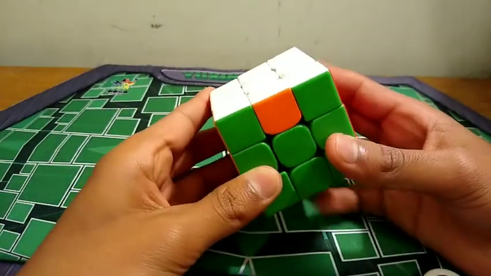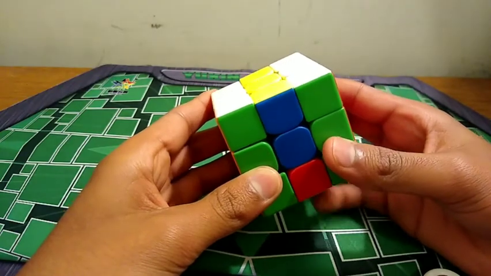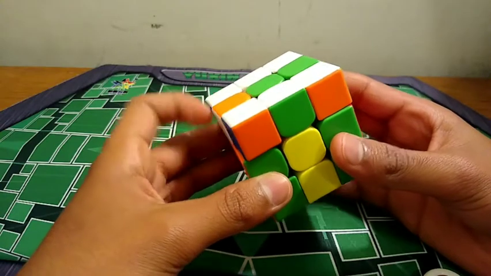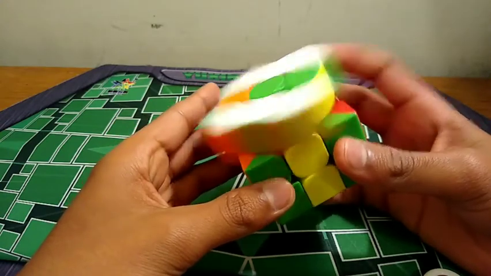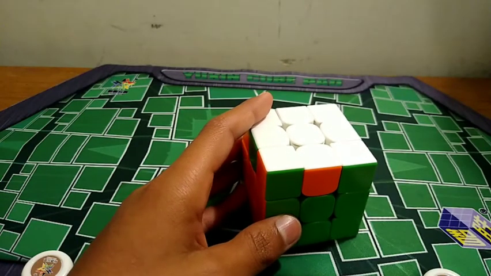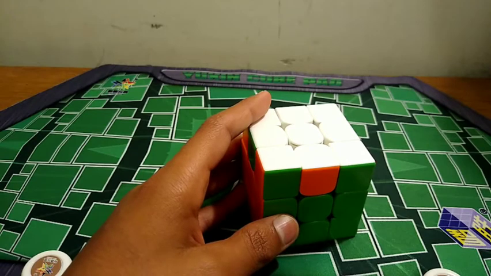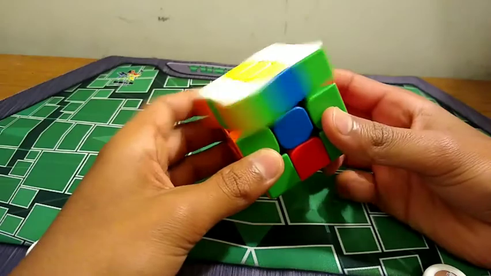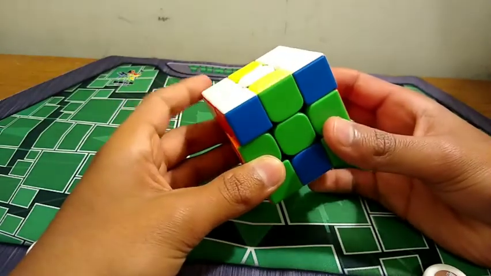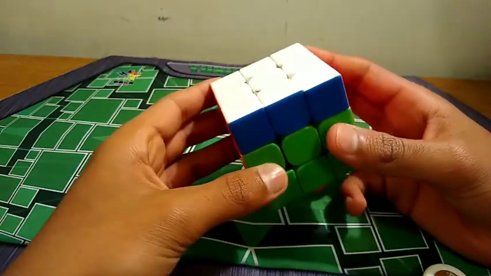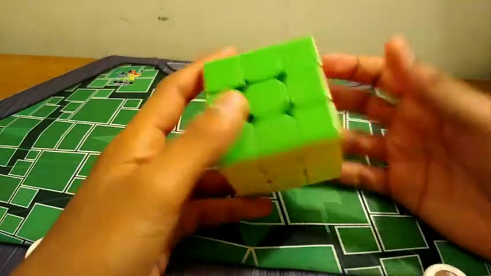And then I do this, M2, or wait, I do M prime, U prime. Here, one sec, I'm sorry. Let me find my correct algorithm. Okay, I think this is it. I do M2, U prime, M2, U prime, M prime, U2, M2, U2, M prime. And that's the Z perm.